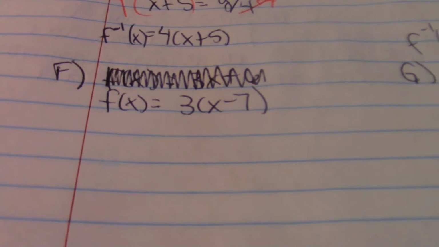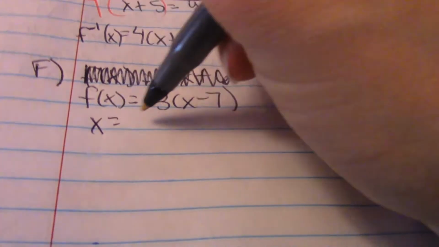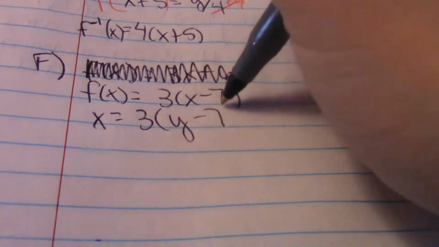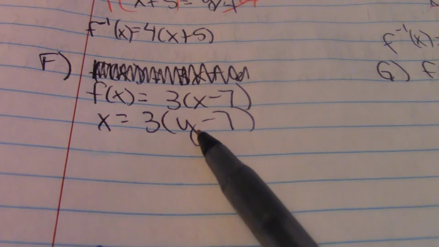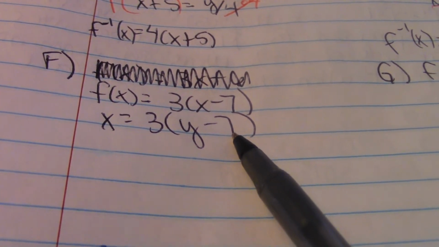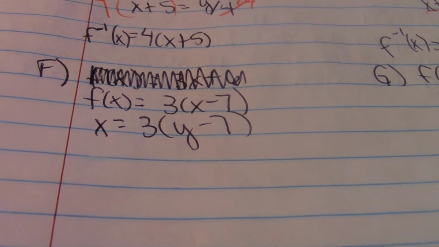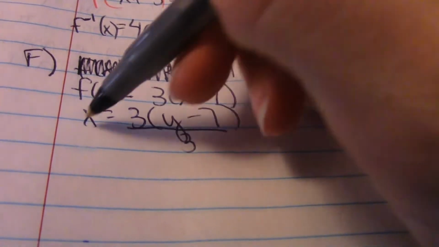F looks a little bit different because it's got the parentheses, still doing the same thing. X equals 3(y minus 7). Because y minus 7 is inside the parentheses, I really need to do it last. So remember, our order of operations go backwards. So we need to divide by 3 first.